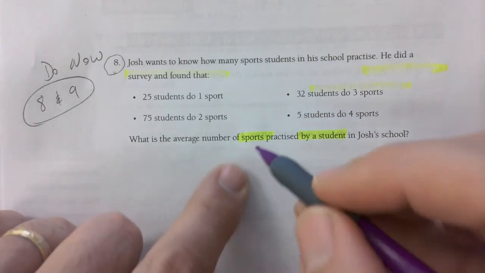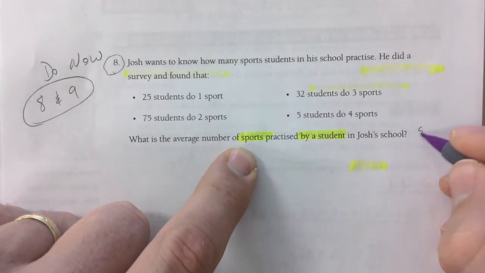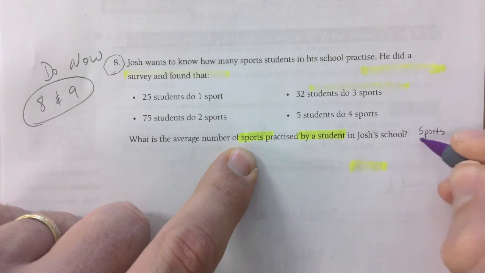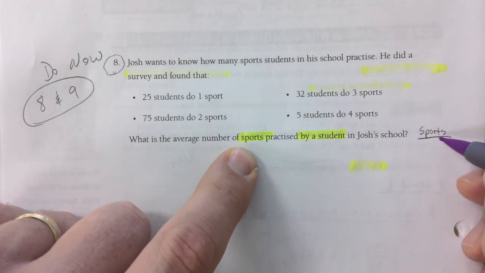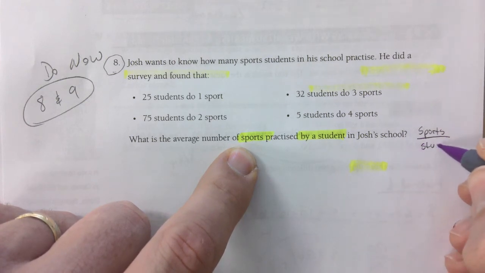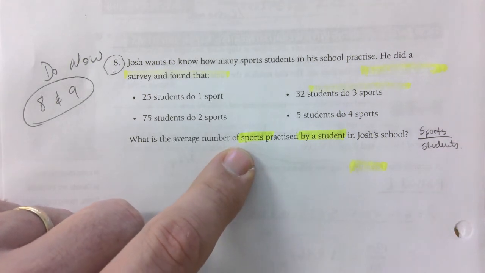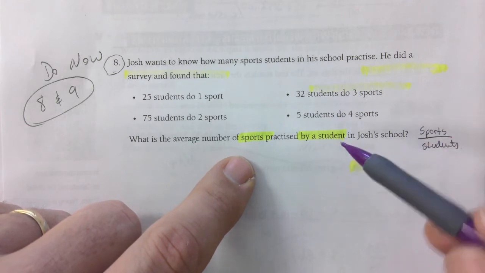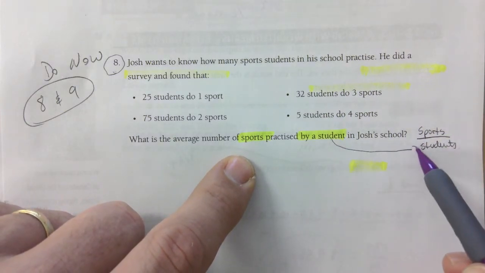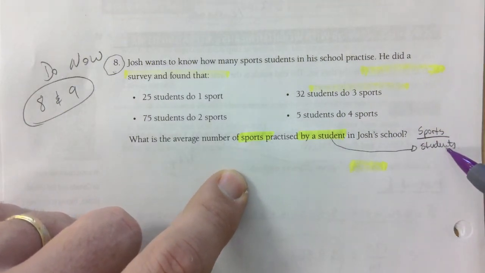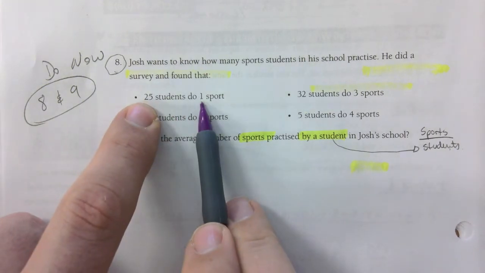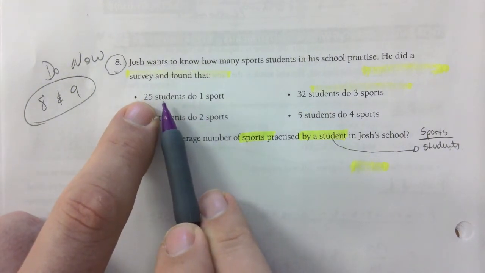So the first thing they mention, right, sports, it's going to be on top. That's going to be your final answer at the top. And students go in the denominator. Okay, the second word is always in the denominator. So now you know out of the two numbers which one is going to go in the denominator.